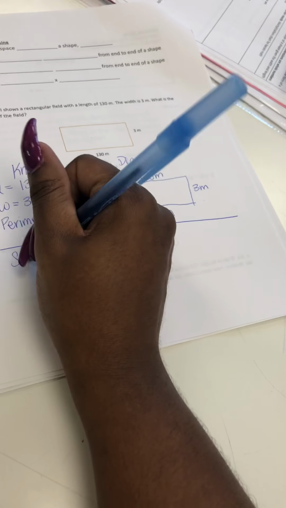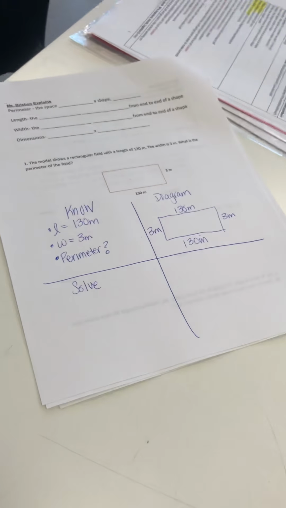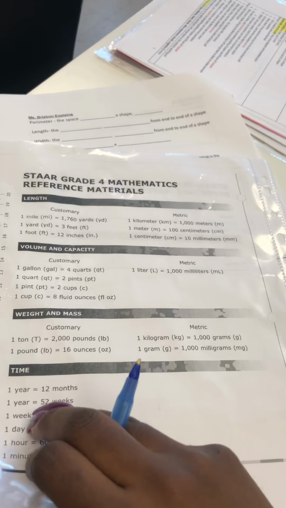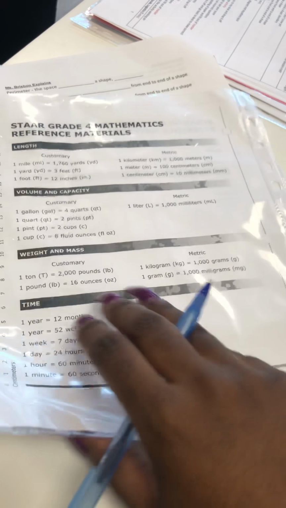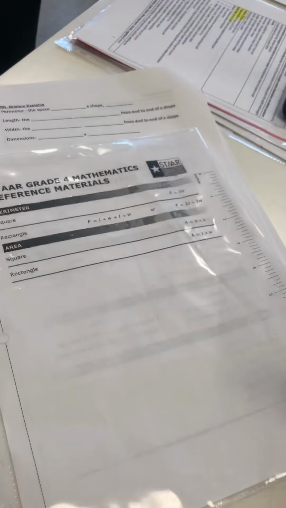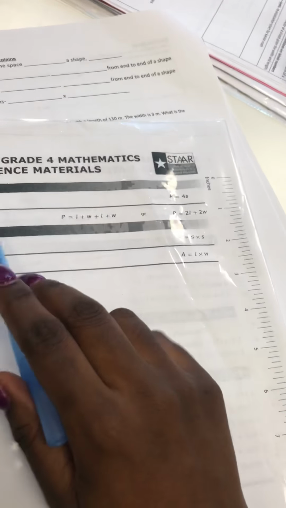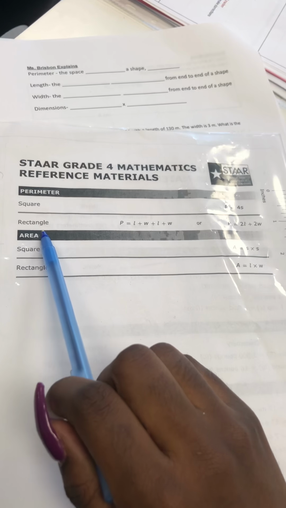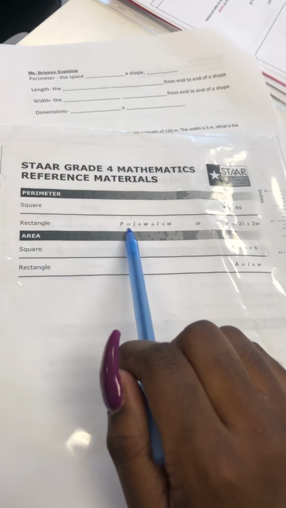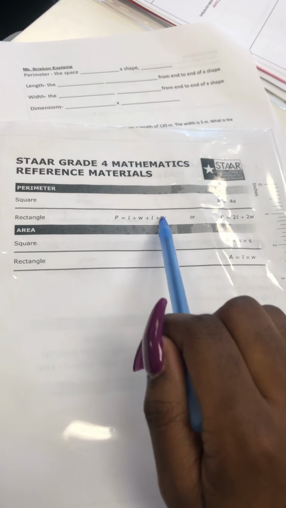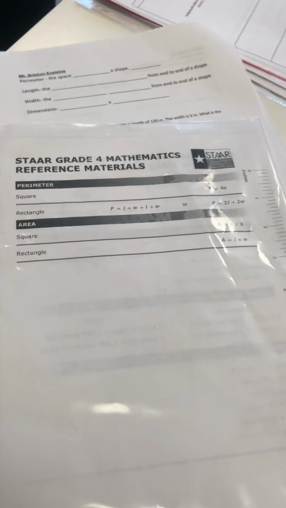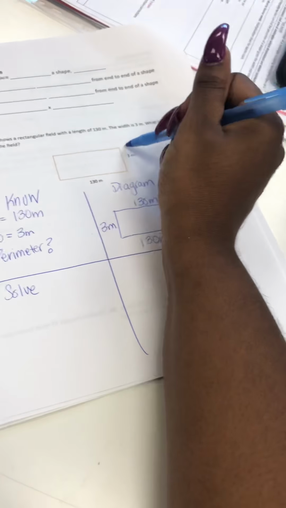Next, students are supposed to solve. When we solve, they're going to use the STAR reference sheet. This is given to each student today. We will be using this on tests, quizzes, and they can use it on STAR. They're going to go to the side that is shorter and look under perimeter because that is what we're trying to find. Our shape is not a square, it's a rectangle, so I know that the perimeter of a rectangle equals the length plus the width plus the length plus the width, or 2 times the length plus 2 times the width. In essence, you're adding up all the sides because the perimeter is the outside border of a shape.